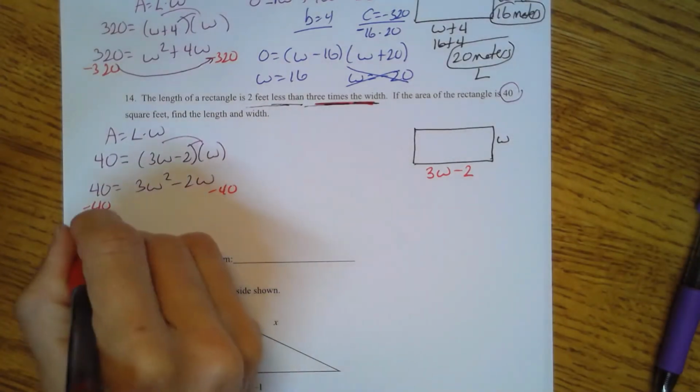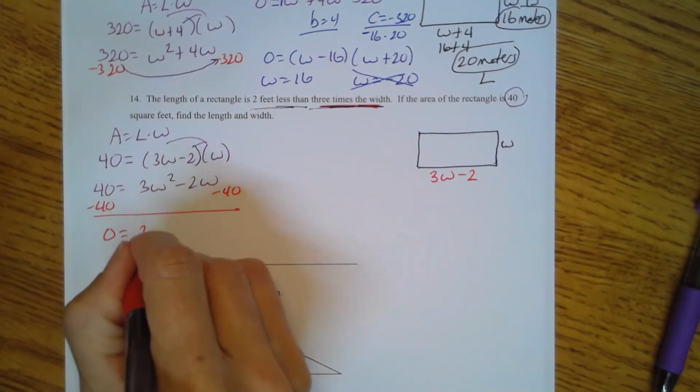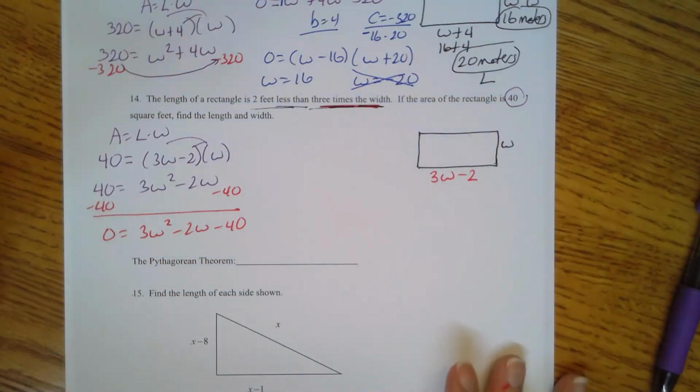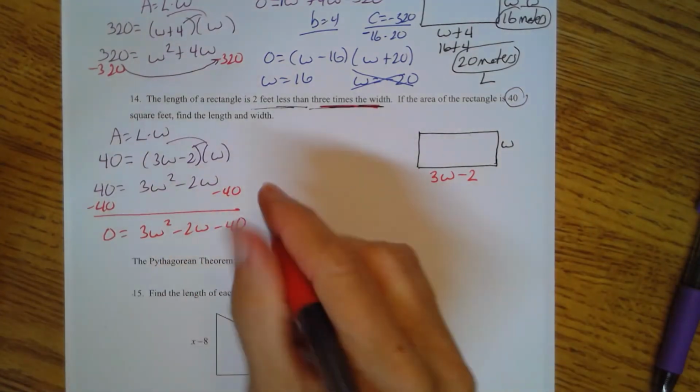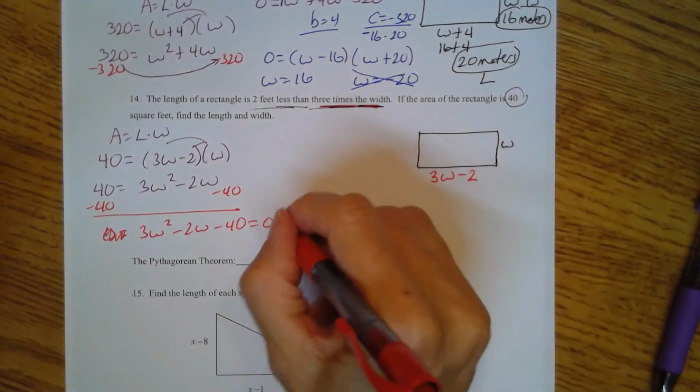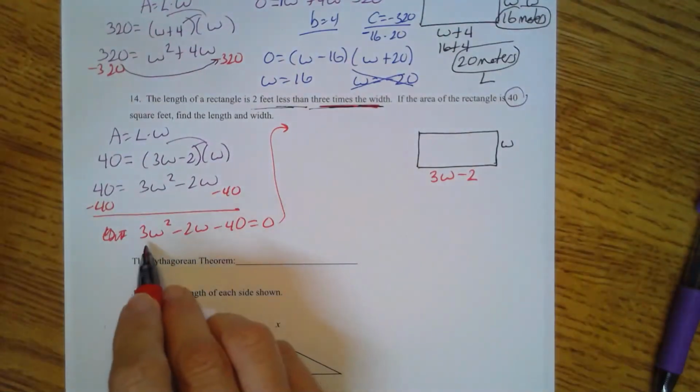Again, why am I taking it over to the right? Because the number in front of w squared is already positive, and I like to keep that as a positive. If you don't like the 0 over here, just flip it over to the other side, and you're good. Still the same equation. And now look what happens though.